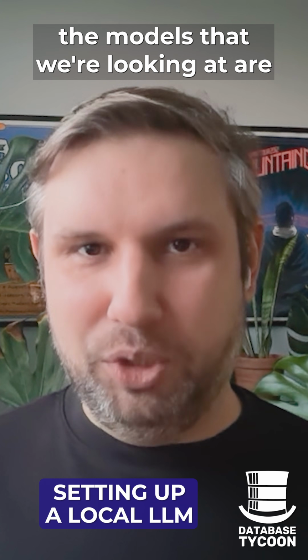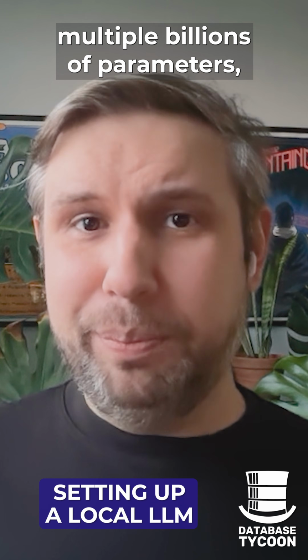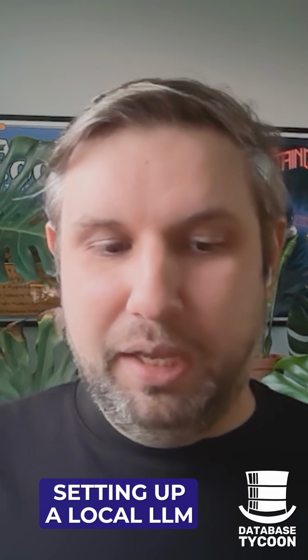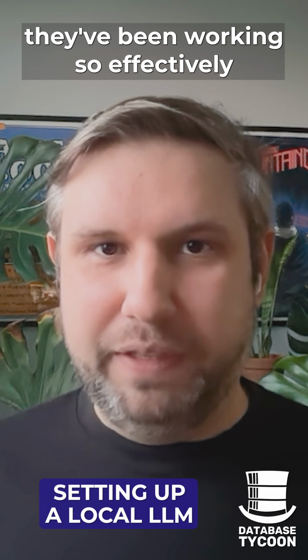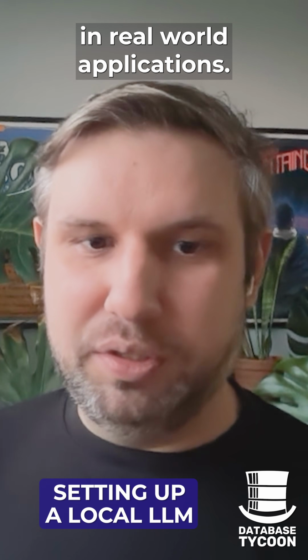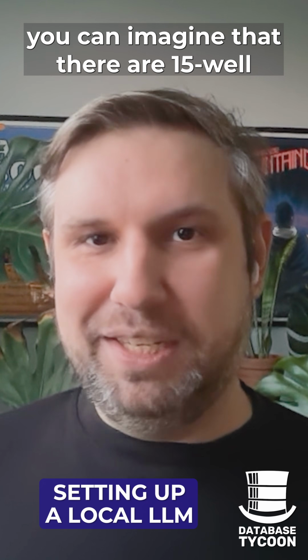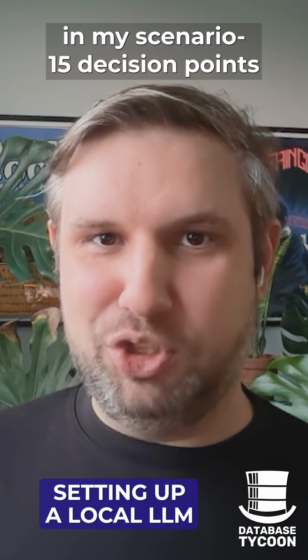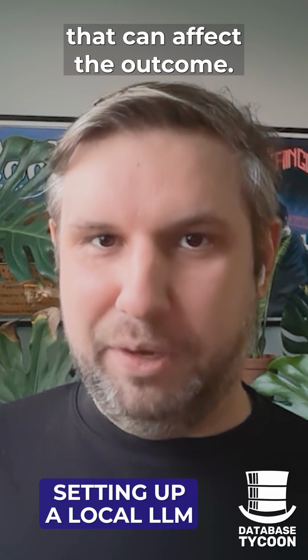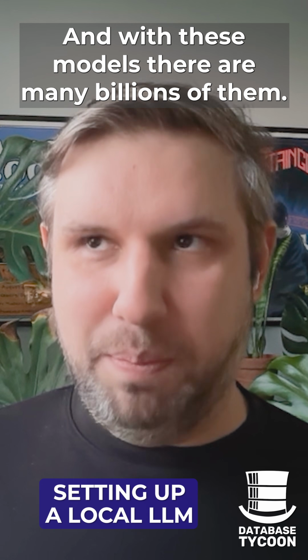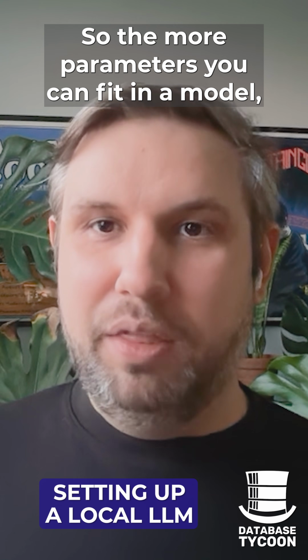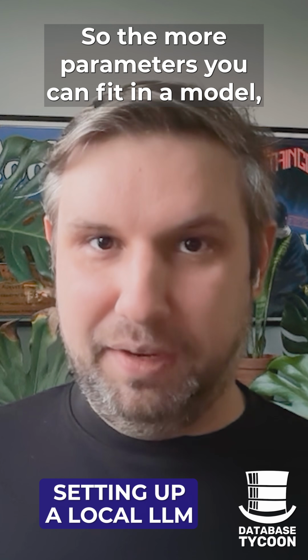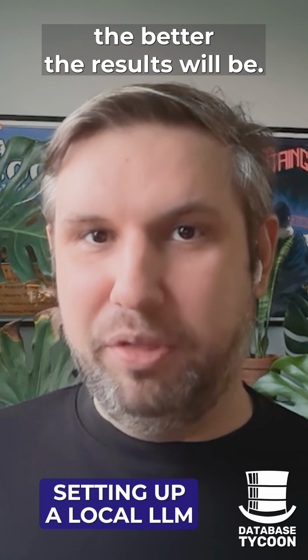And some of the models that we're looking at are multiple billions of parameters, which is partly why they've been working so effectively in real world applications. You can imagine that there are 15, in my scenario, 15 decision points that can affect the outcome. And with these models, there are many billions of them. So the more parameters you can fit in a model, the better the results will be.